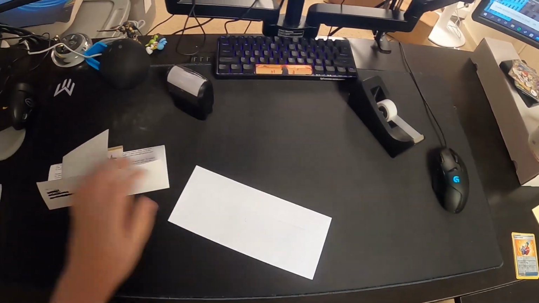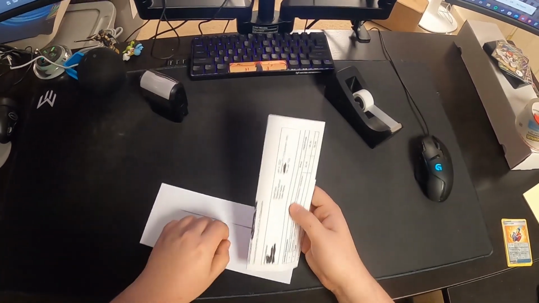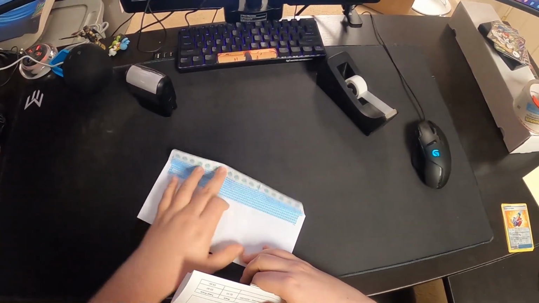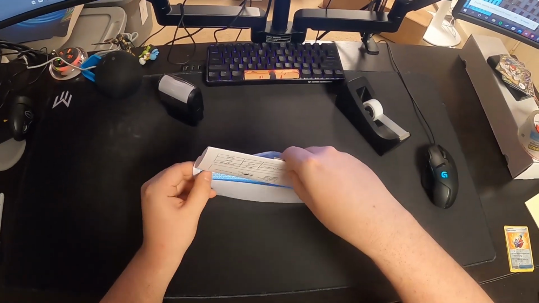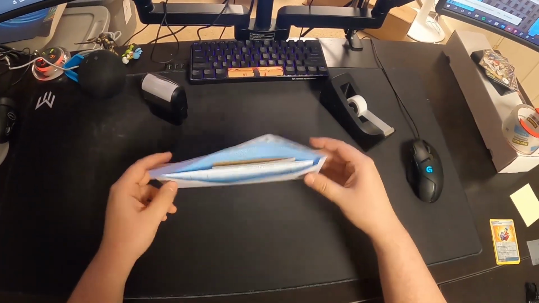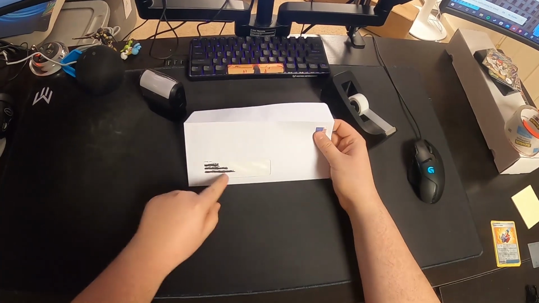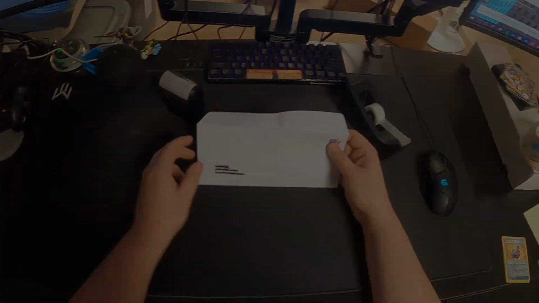And then when you slide this packing slip in there, like so, the name will appear right here.